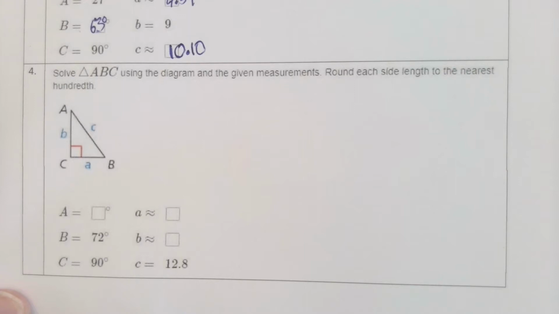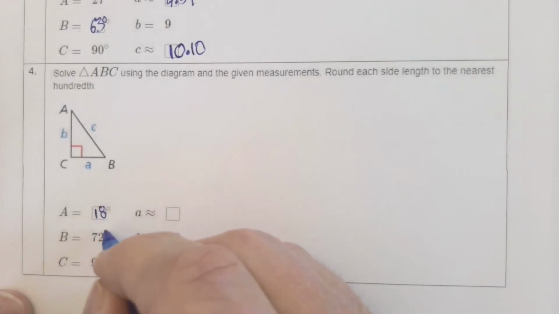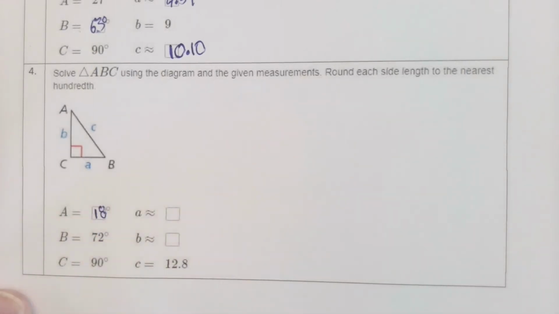But again, the easiest thing to do is figure out the missing angle. When two angles are given, you get the 90-degree angle. Then you have these two acute angles. The two acute angles have to themselves add up to 90. They have to be complementary. So what you'll need here is another 18 degrees, because 18 plus 72 makes 90.